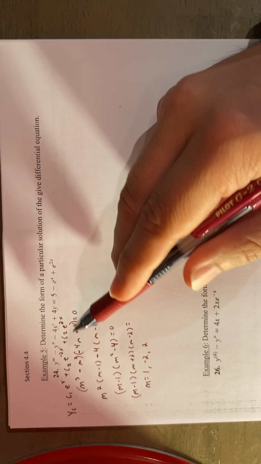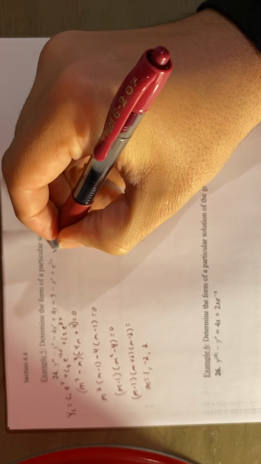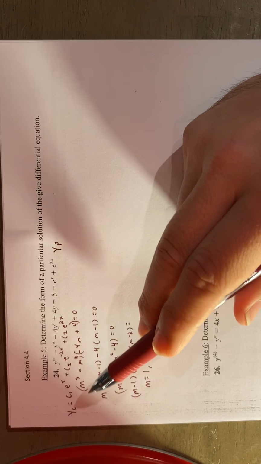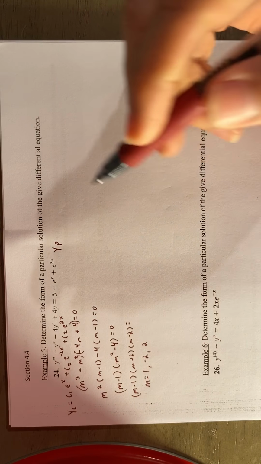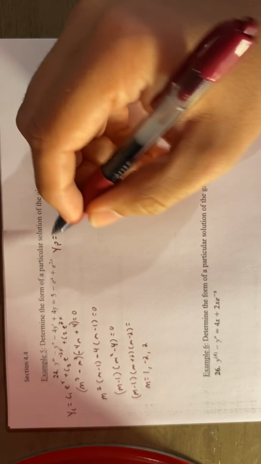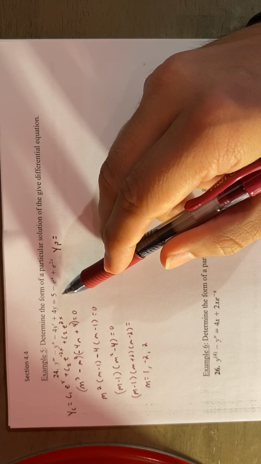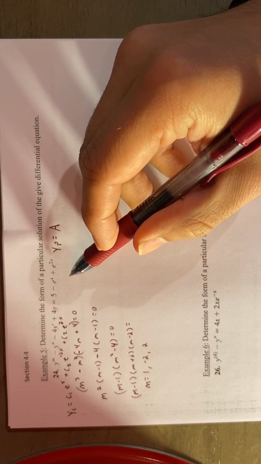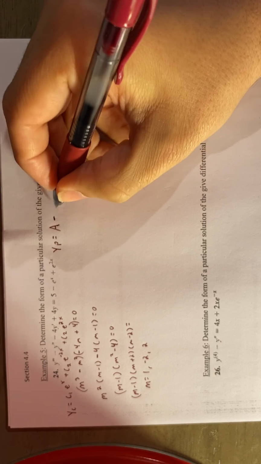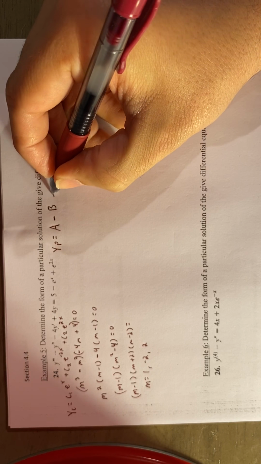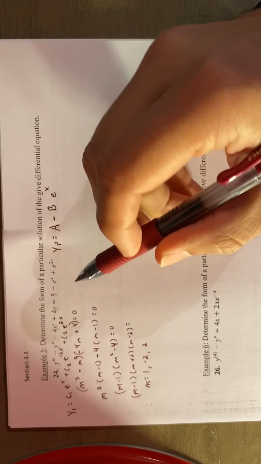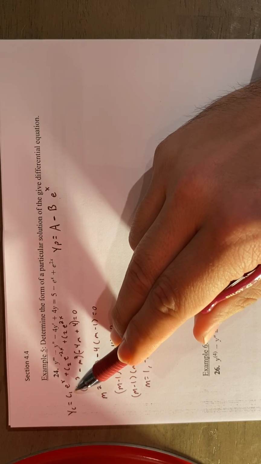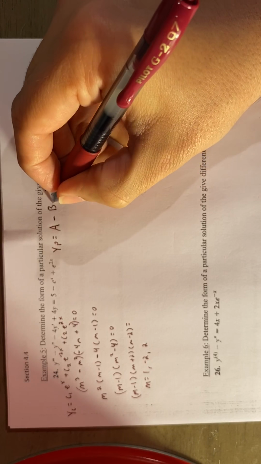Now, seeing that this is my complementary solution, let's look at my particular solution. Now, this question just wants us to find the particular solution, but I needed to find the complementary to see if anything would repeat. So, based off of this, it looks like I have a 5. So what's going to correspond to that term will just be an a for that constant. Now, minus e to the x is going to be minus b e to the x, but I can't just have a b e to the x because I already have a constant with an e to the x. I'm going to have to incorporate an x here.